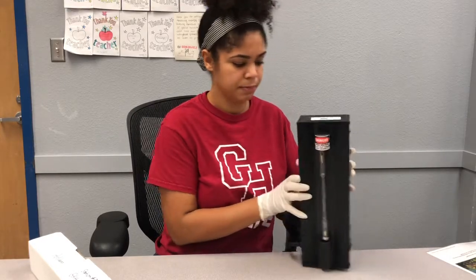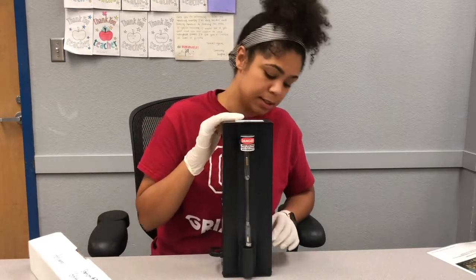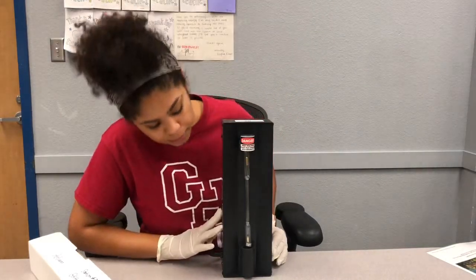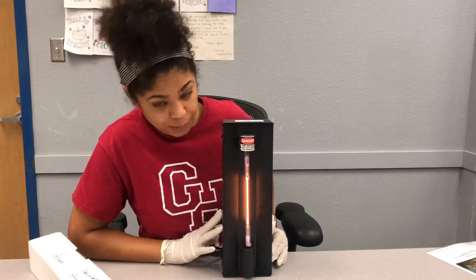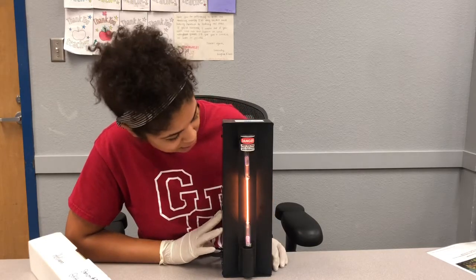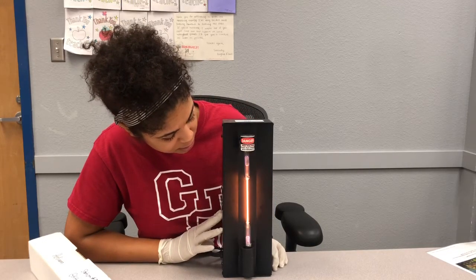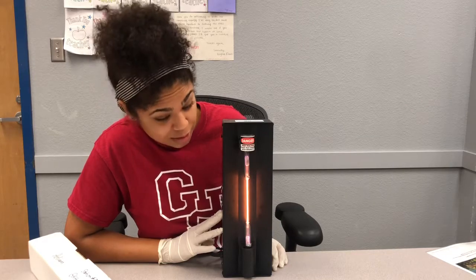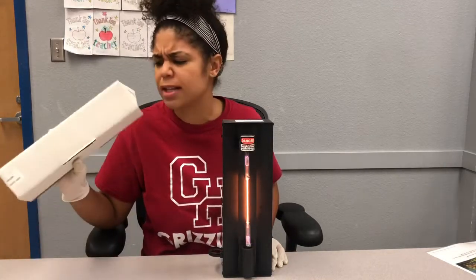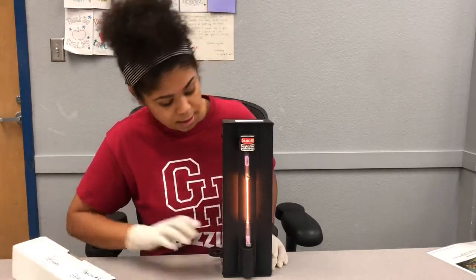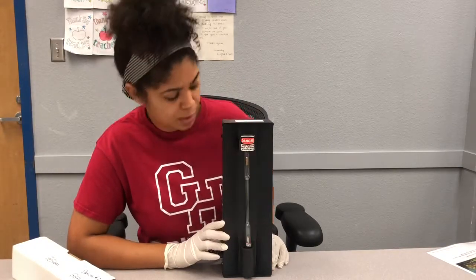There we go. And when I turn it on, it's going to put a high amount of energy in. Different color. This one's not pink. See that? That is very, very cool. And I actually have all kinds of different elements to look at. I'm going to turn that off.